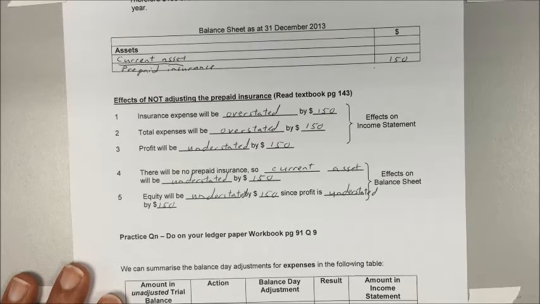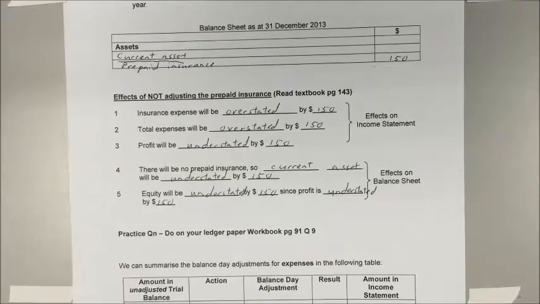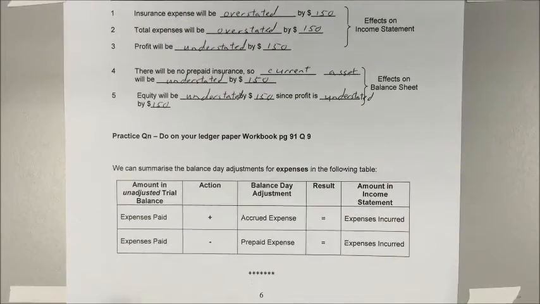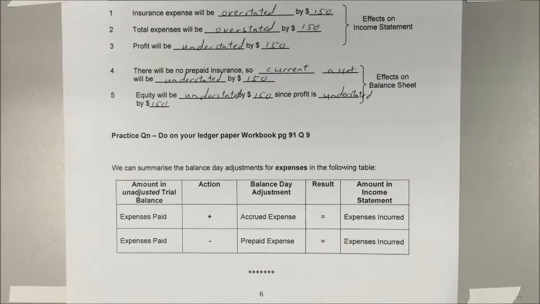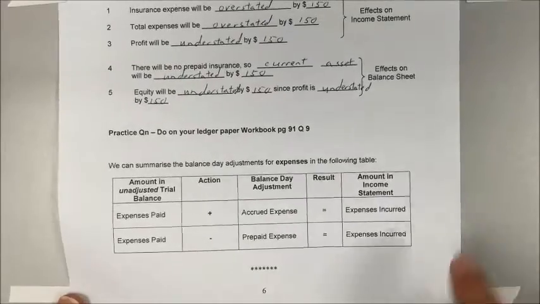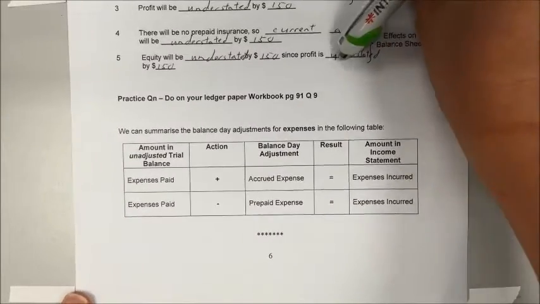Now we have finished the part on balance date adjustment for expenses. So there are two types. One, which is the accrued expense, where the business has not paid for the expenses which have already been incurred. Second type is prepaid expense, where the business paid expenses in advance, meaning paying for the expenses that is meant for the next accounting period. So we can summarize the balance date adjustment for expenses in this table.